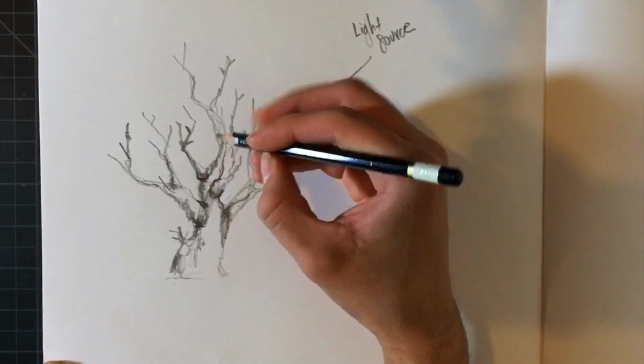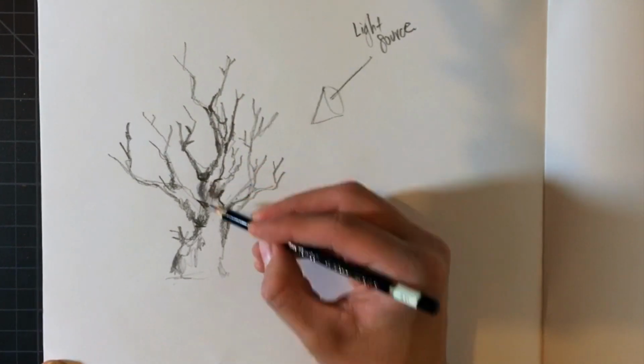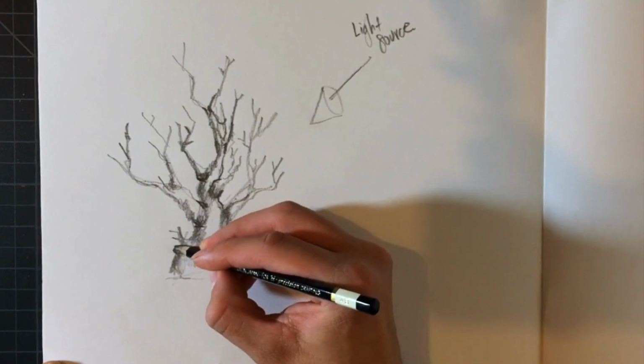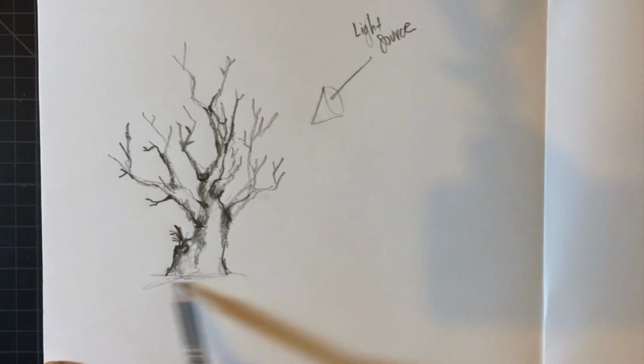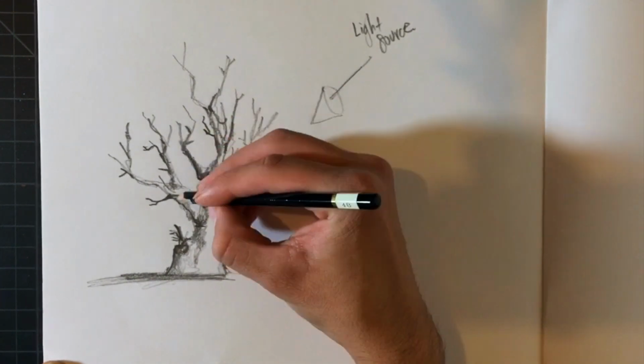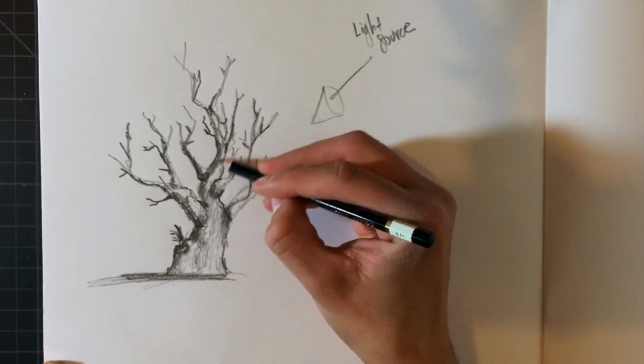As you can see, one of my branches is casting a shadow across the trunk. This helps the tree become a little bit more three-dimensional. When it comes to shadows and value, there is a lot of detail. I also don't want to leave sections of the tree completely white or completely dark. I want to leave it at a middle tone, and that's what I'm doing here.